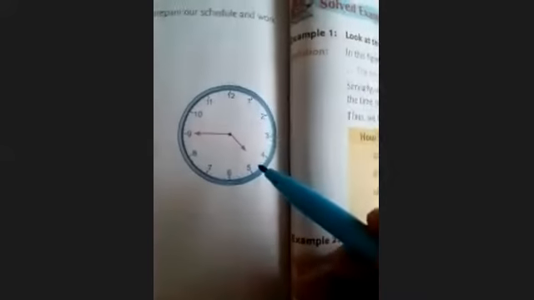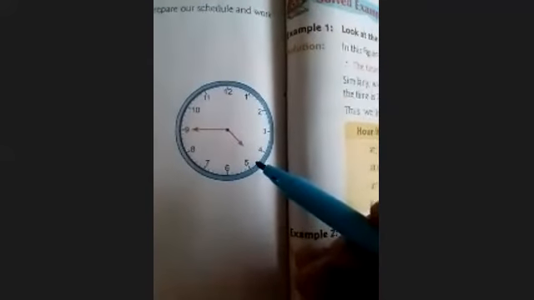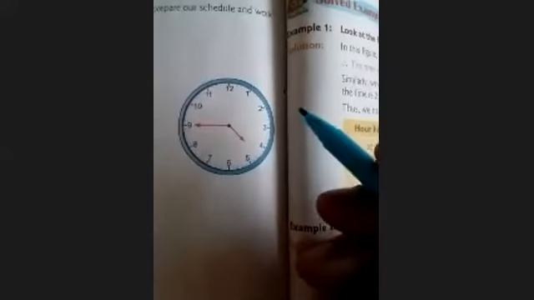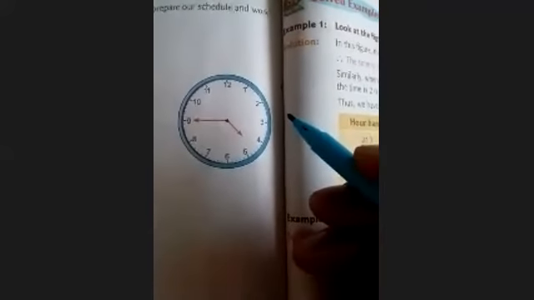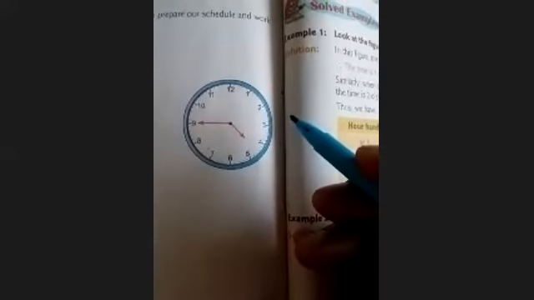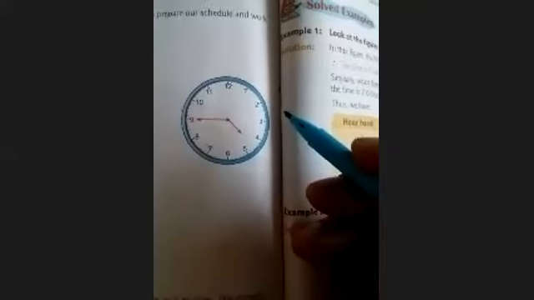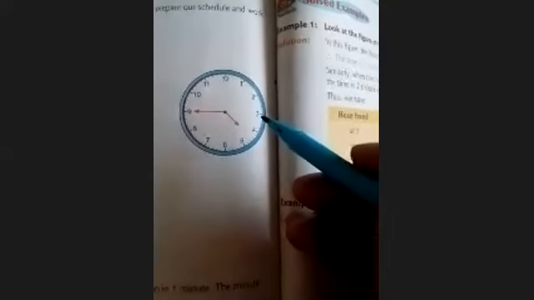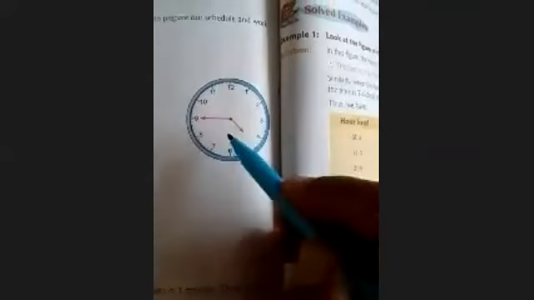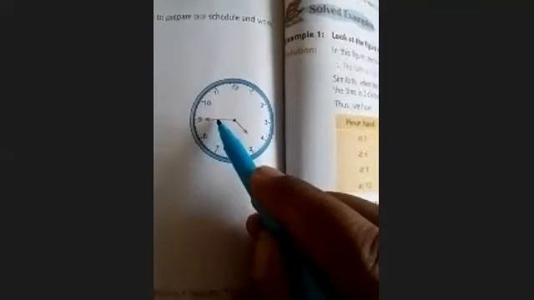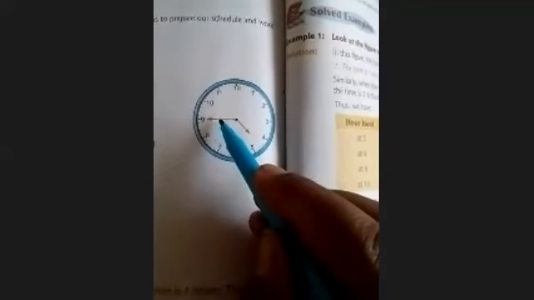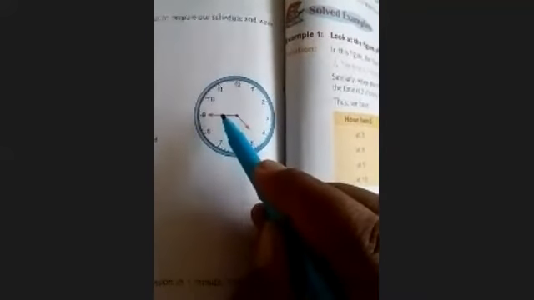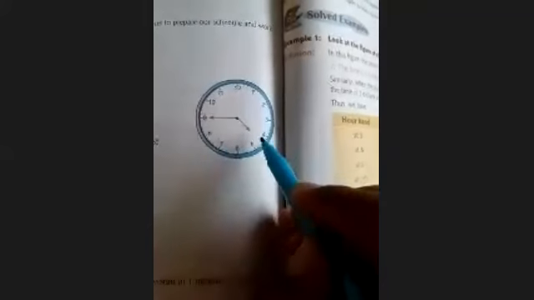The minute hand goes once round the dial in 1 hour. Thus, the minute hand covers 60 small divisions in 1 hour.